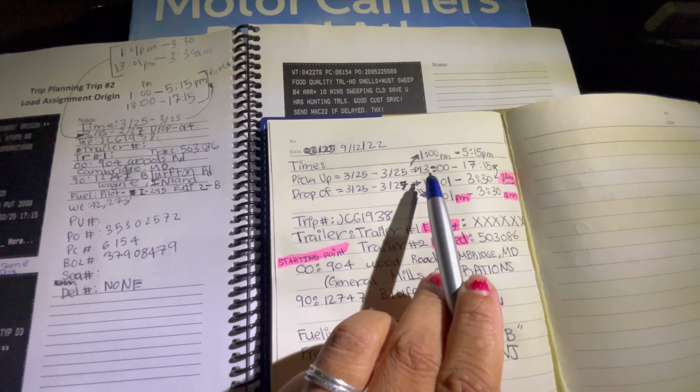Now I want to write down the address of the place where I'm going to pick up the loaded trailer. Where you see the address right here, it says 904 Woods Road, and then it gives you the city and the state. I write it down here, 904 Wood Road, the city name, the state, and then I write the name of the company that I will be picking up the trailer from.